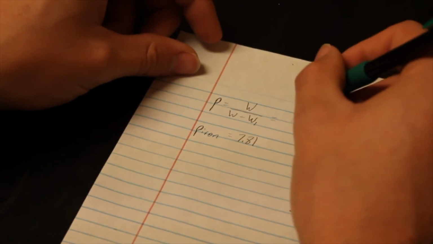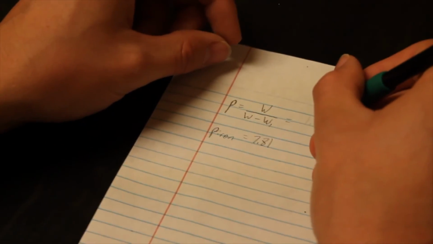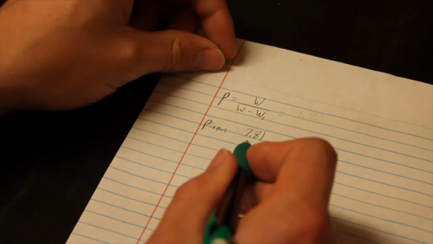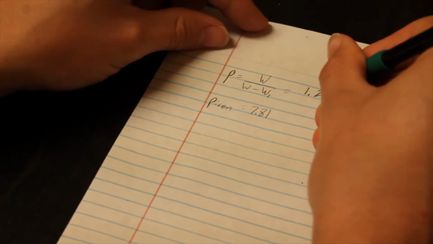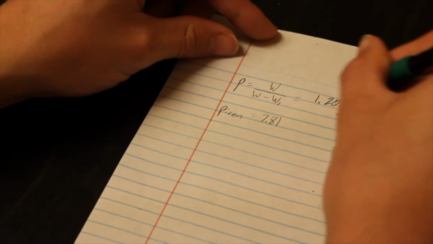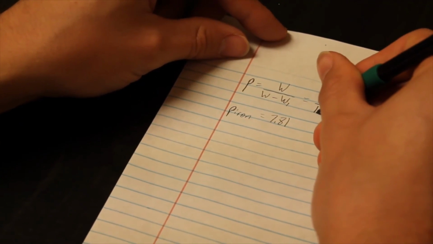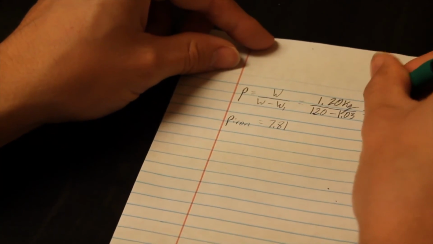Alright, now using the Archimedes principle, we can see whether or not the weight plate is actually iron, which has a density of 7.81, or if it's a mixture. So we take the dry weight, which was 1.20 kilograms, and we divide it by the dry weight minus the submerged weight, which was 1.03.